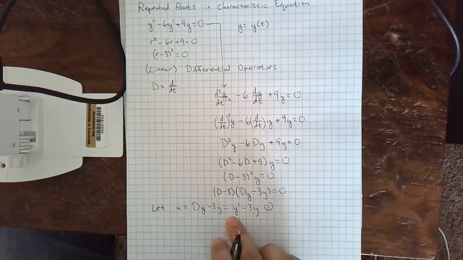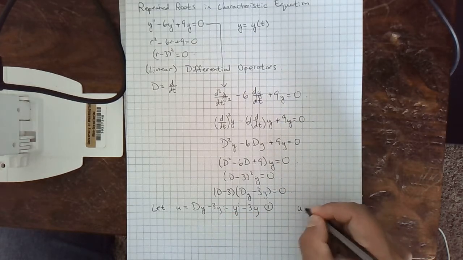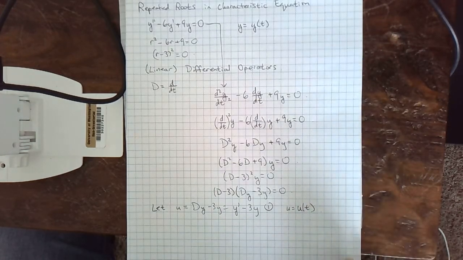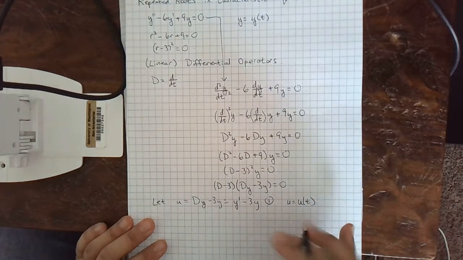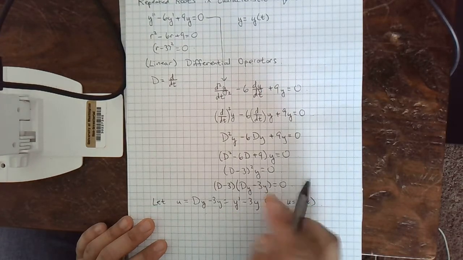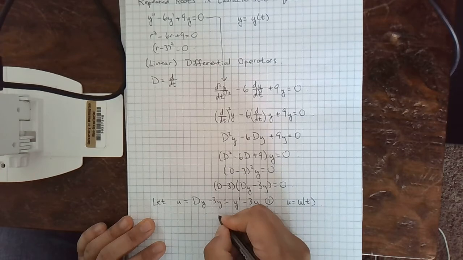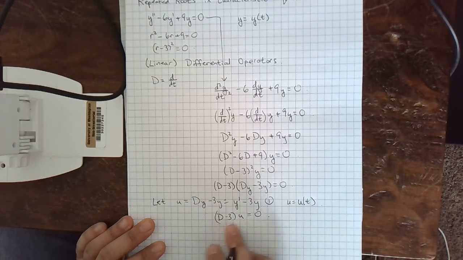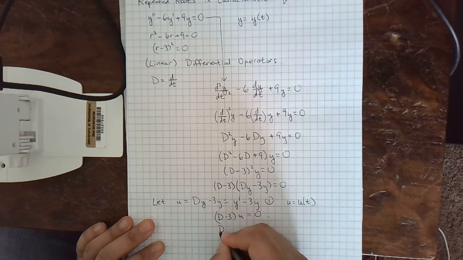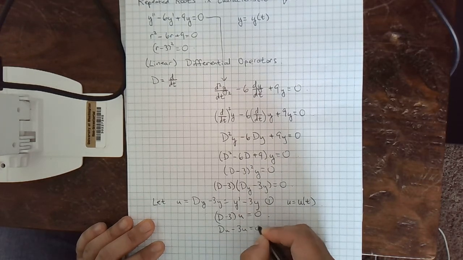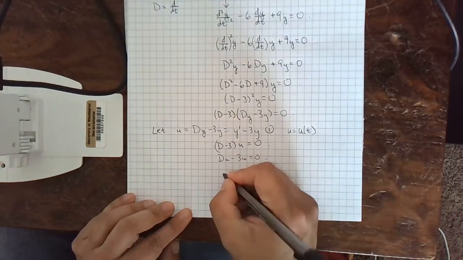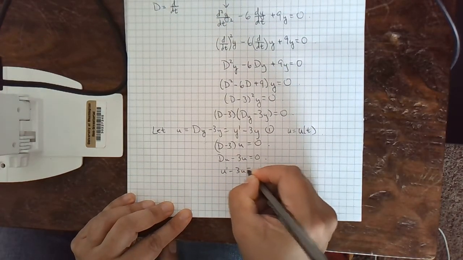And then notice that since y is a function of t, and so y prime is a function of t, then u is a function of t. u equals u as a function of t. So what happens here? I'm going to sub this out. So I get (D minus 3) u equals 0. And then I'm going to distribute again. So Du minus 3u equals 0. But D just takes derivative with respect to t. u is a function of t, so this is u prime minus 3u equals 0.